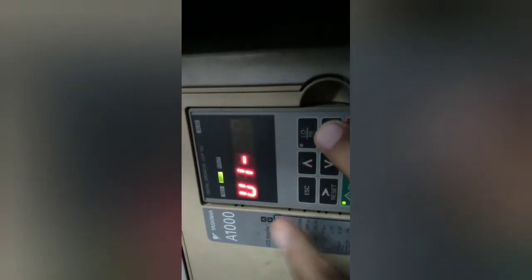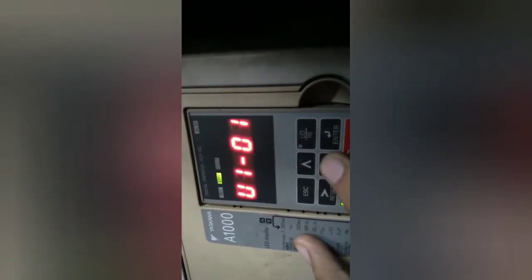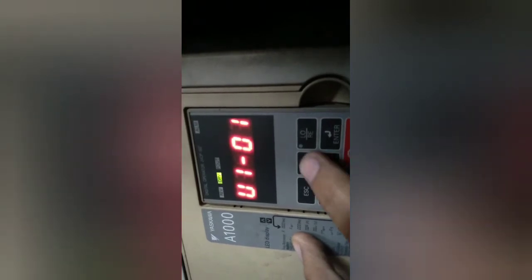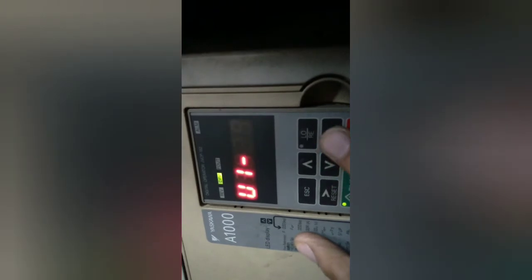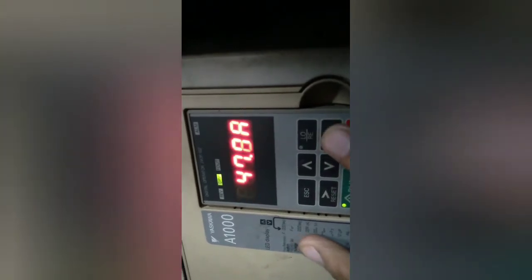This long video is made only to make you aware of the importance of the monitor menu, the monitor parameters, the list of parameters in the monitor menu. They are very important.